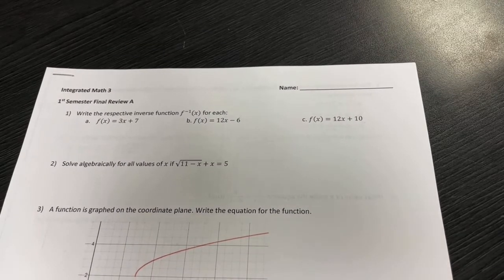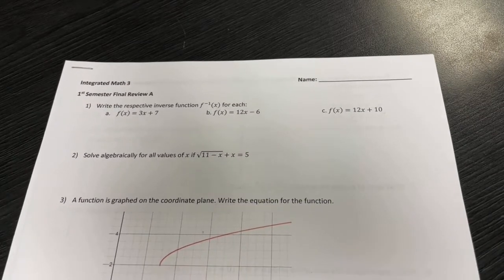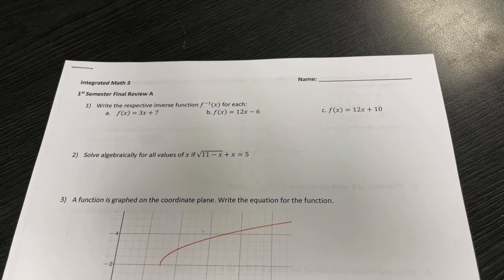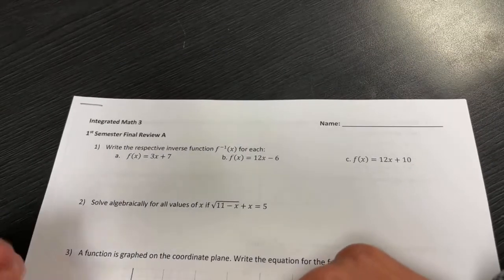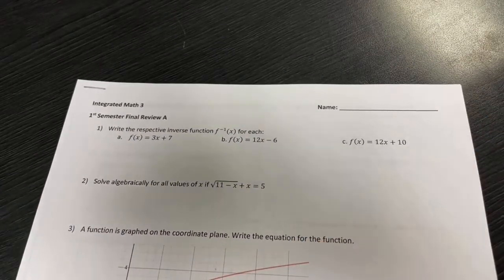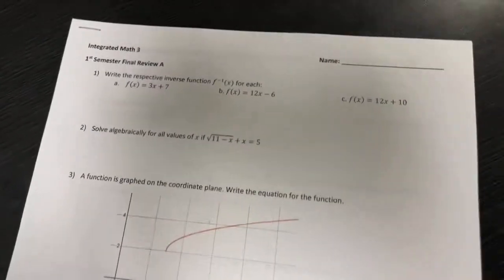All right, let's go over this review. So I'm going to just start from the beginning and work my way through it, okay? All right, so number one, we're going to write the inverse of each function. To do this, there's no shortcut for these ones because they're linear. All three of these are linear.